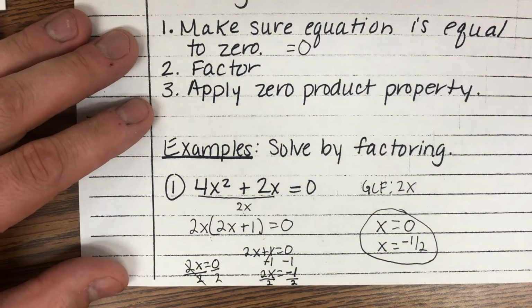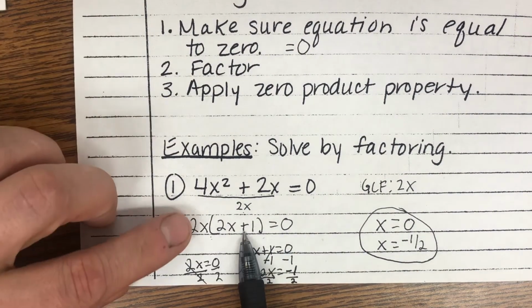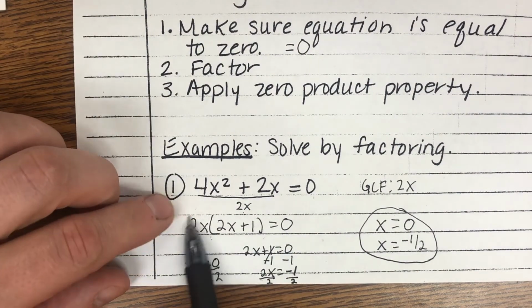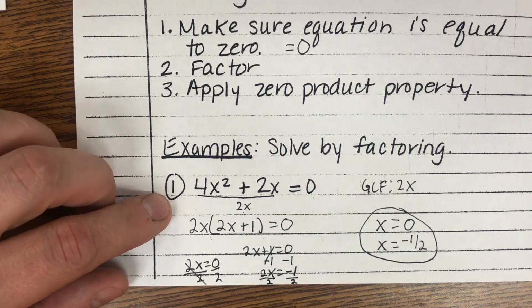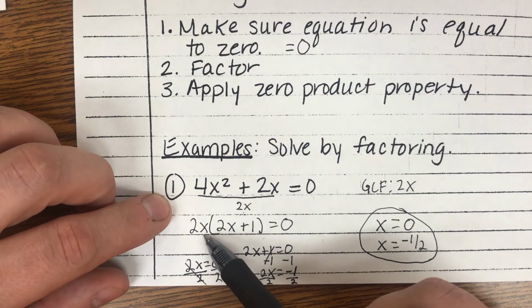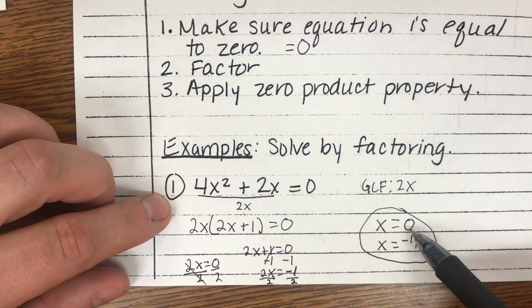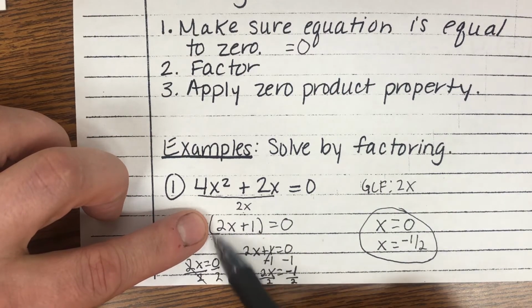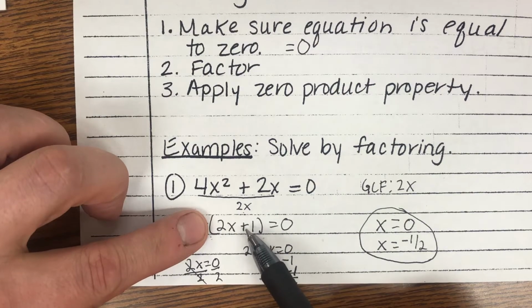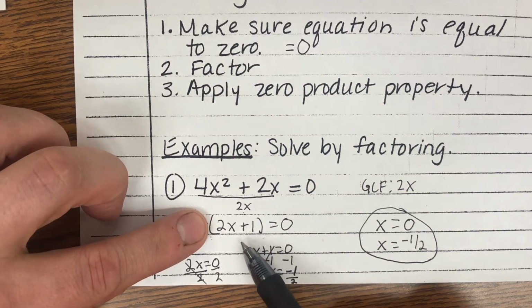So really what we're looking at here, we have it in factored form. This is like a times b. So if this first factor, 2x, is equal to 0, it is true. So we're thinking to ourselves, what times 2 is 0? 0 times 2 is 0. Now the next one's much less obvious. It's another factor, 2x plus 1. If that's 0, this whole value inside the parentheses, that also will make it equal to 0.